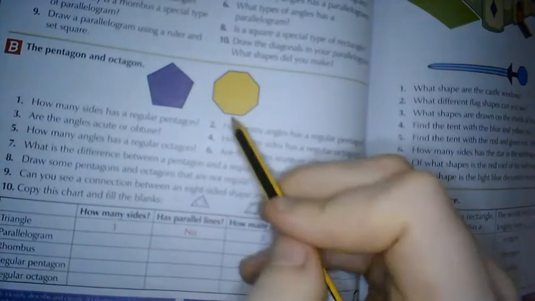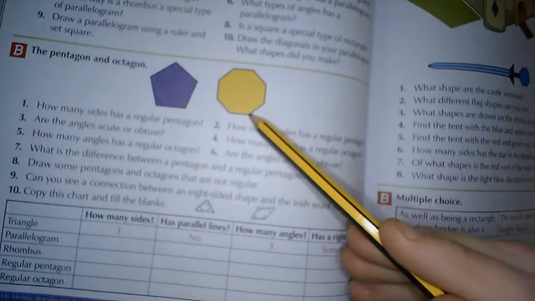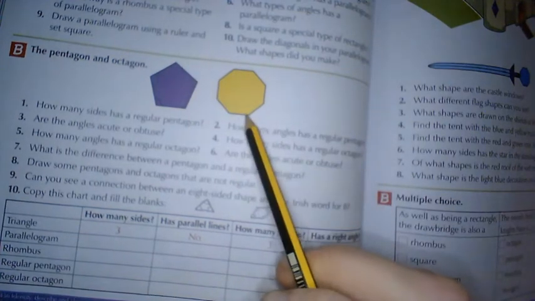And then a regular octagon. So this is our octagon. So how many sides do we have here in each of them? How many sides does this octagon have? Does it have any parallel lines? So if we were to continue to draw this line the whole way out, would it meet any line?